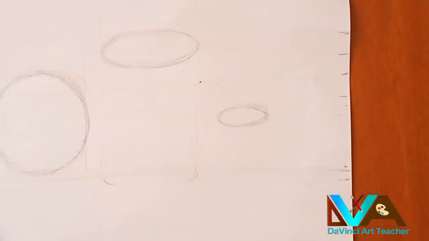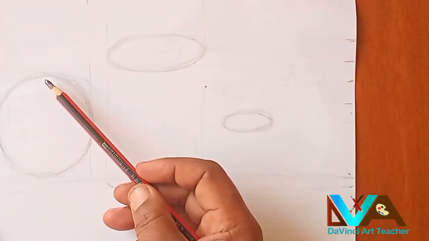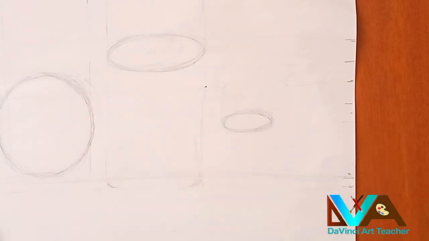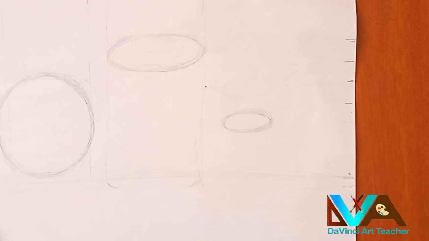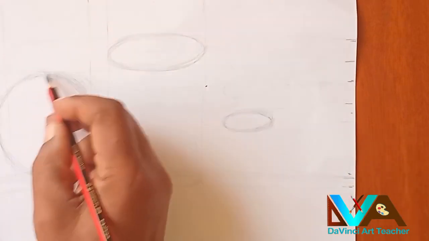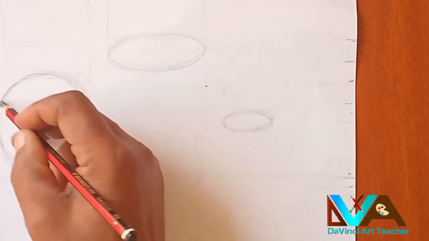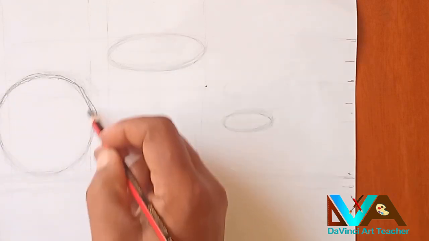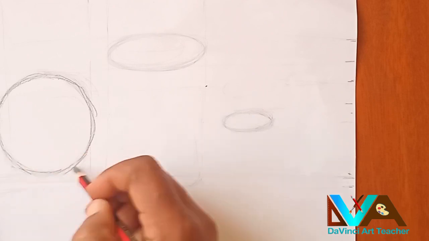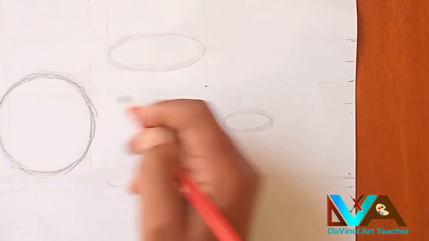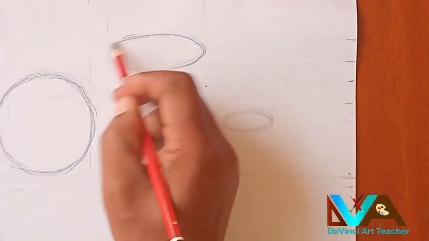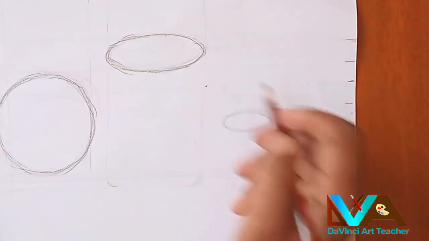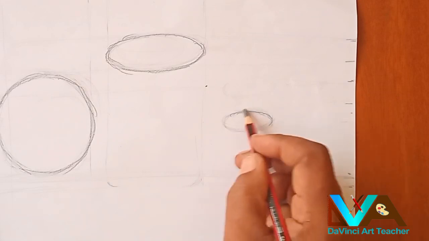We shall now start creating three-dimensionality on these ovals. You can see this oval. There's another oval there, and there is another oval here. Now let's start. We have this circle, and we have this oval here, and we have this small oval there.